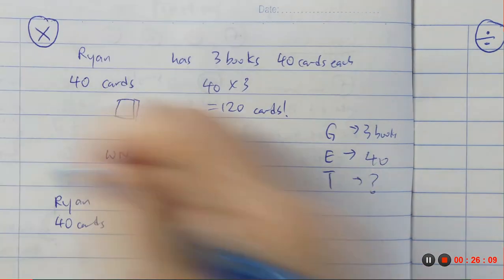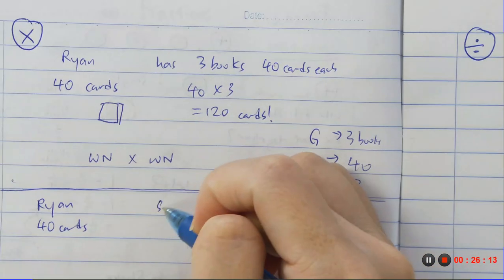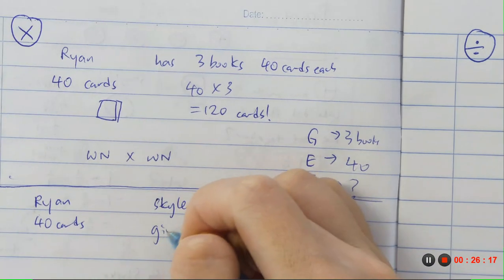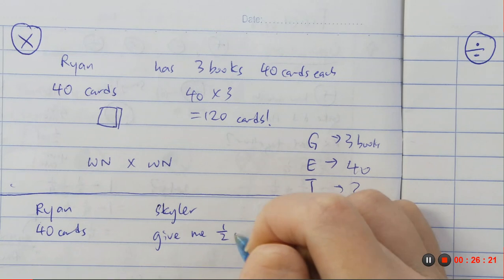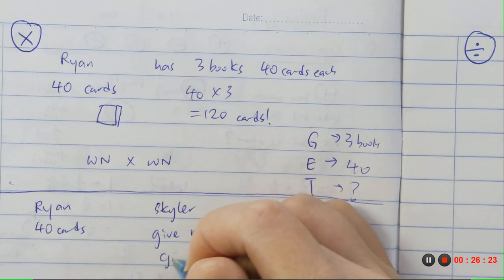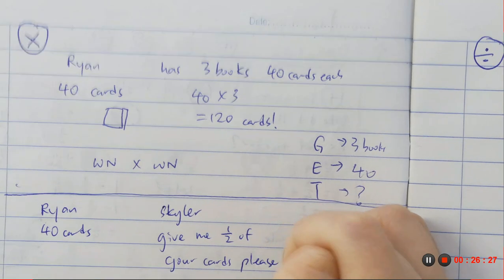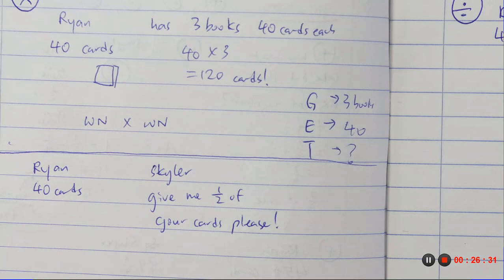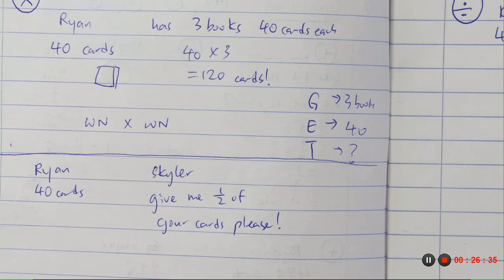Skylar came by and said, "Give me half of your cards, please." Ryan says, "I have 40 cards." Skylar came over, says, "Give me half of your cards, please."